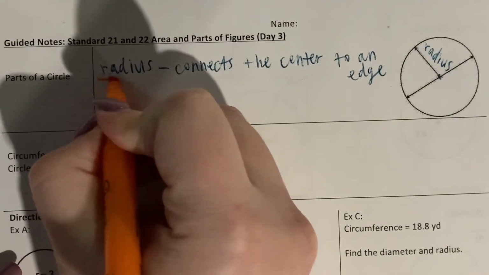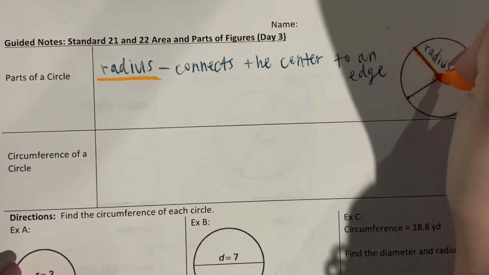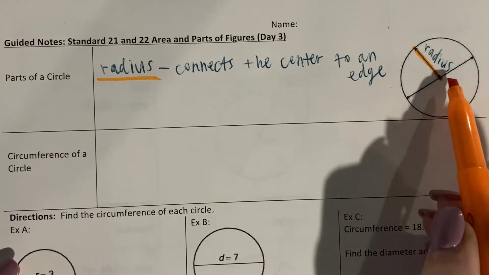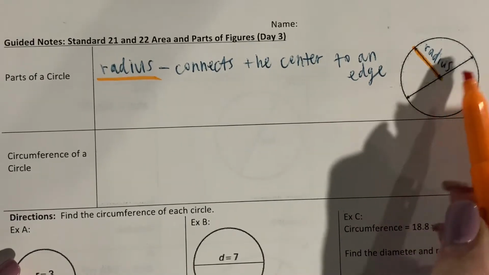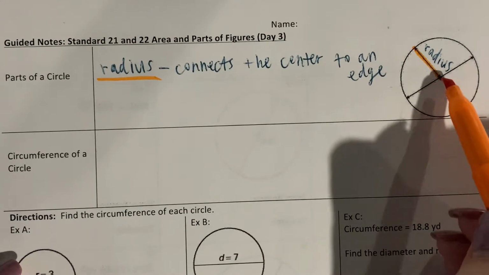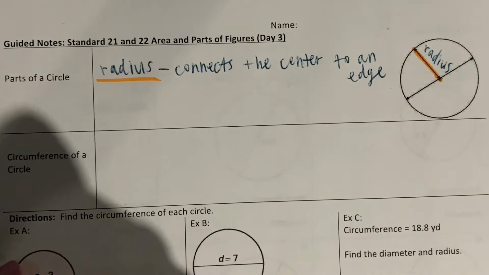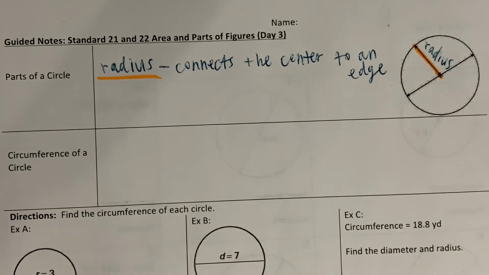And really you could say plural, you have a whole bunch of radii, because you could draw a radius from the center to the edge going all the way around the circle. So you do have a whole bunch of radii, but right here we just drew one. So there would be the radius.